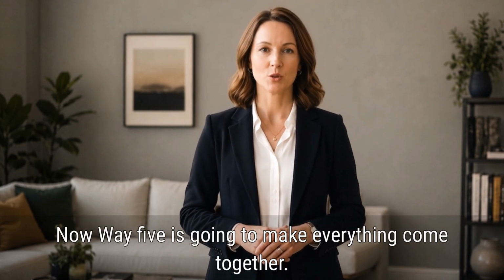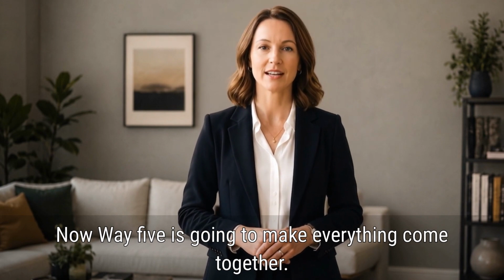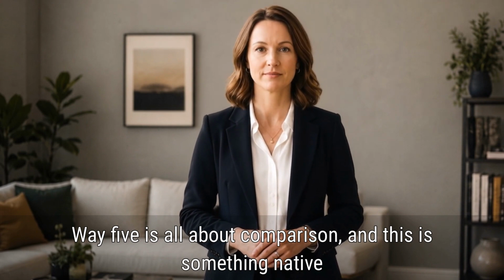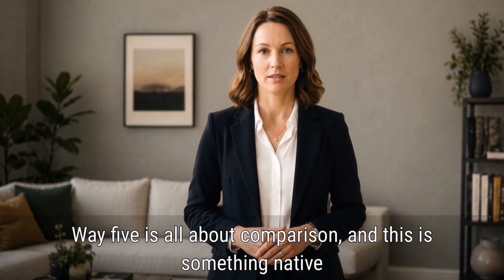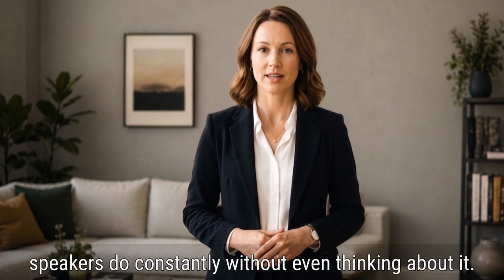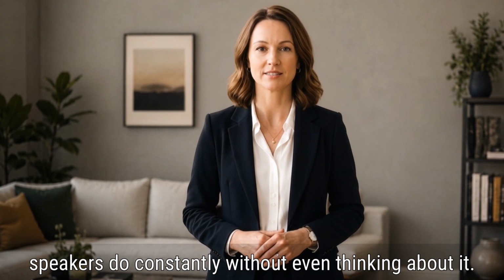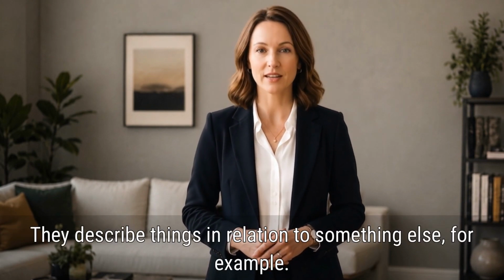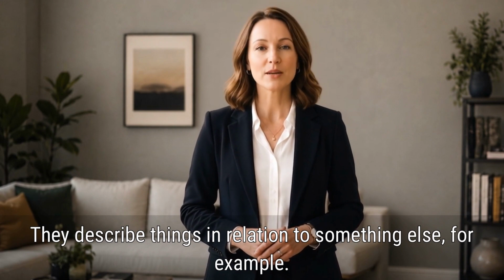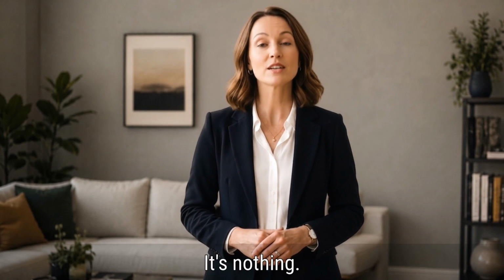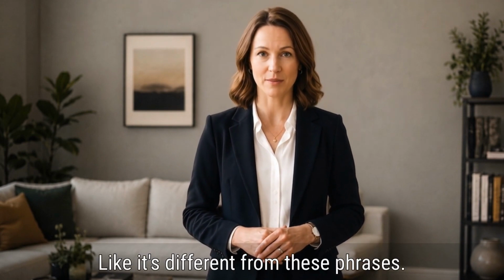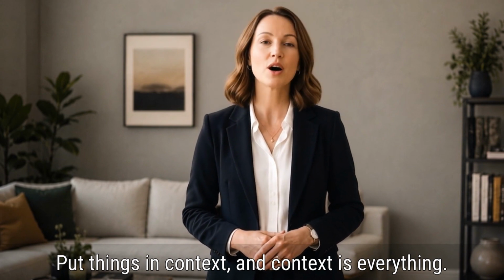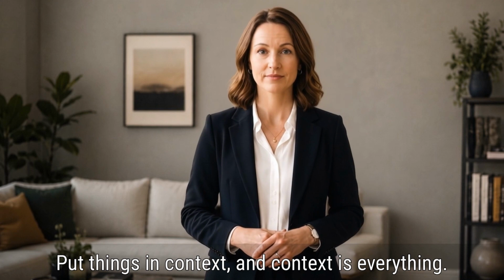Now way 5 is going to make everything come together. Way 5 is all about comparison. And this is something native speakers do constantly, without even thinking about it. They describe things in relation to something else. For example, it's better than, it's nothing like, it's different from. These phrases put things in context, and context is everything.